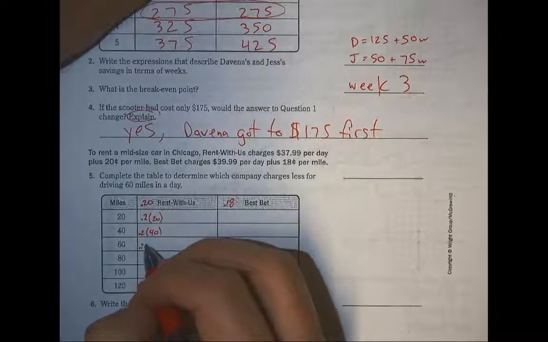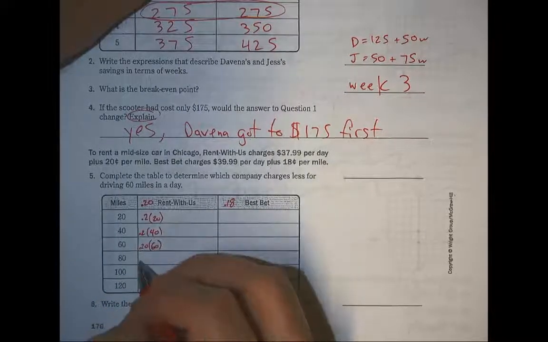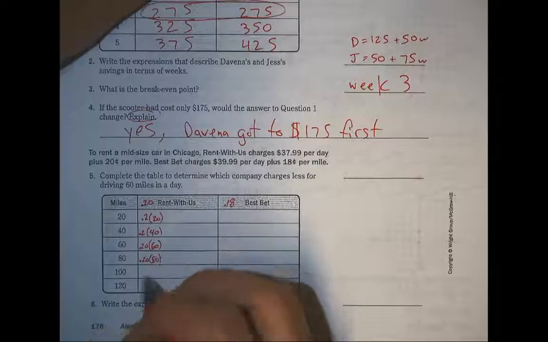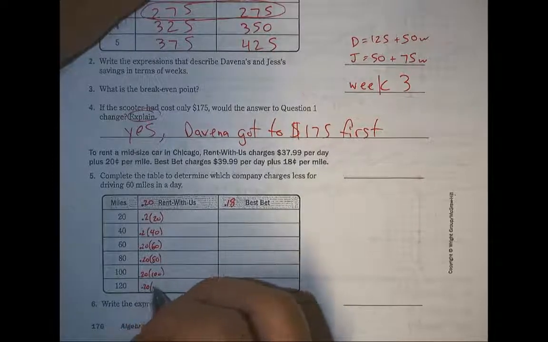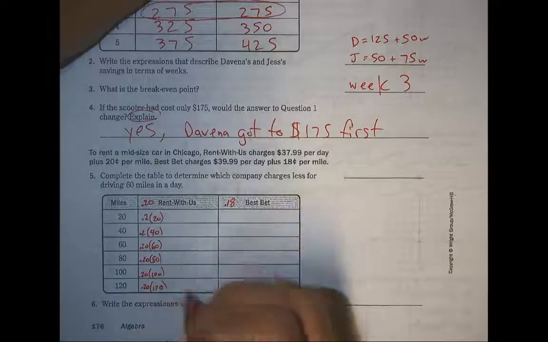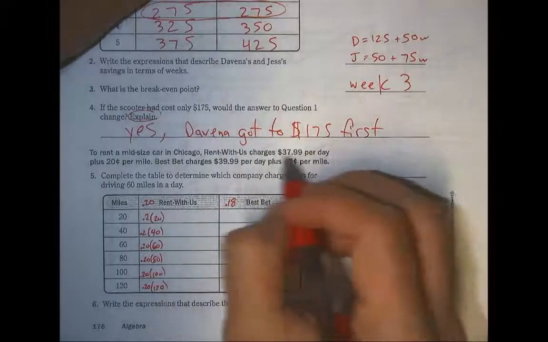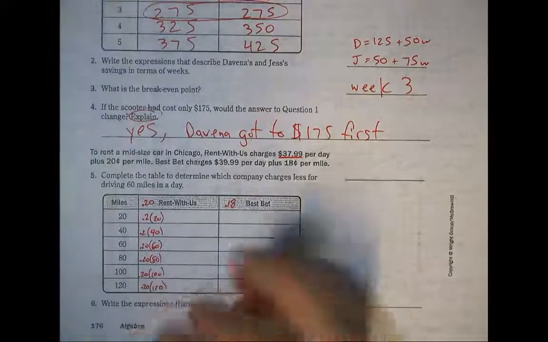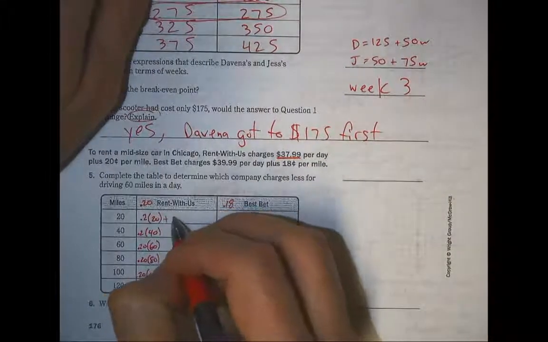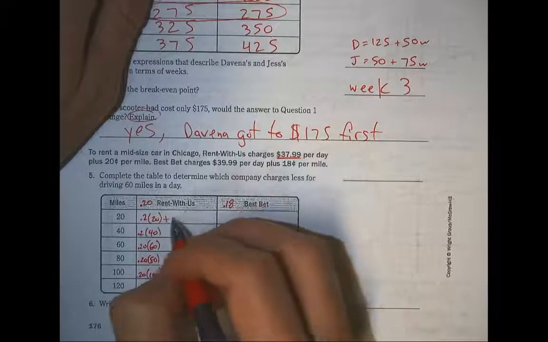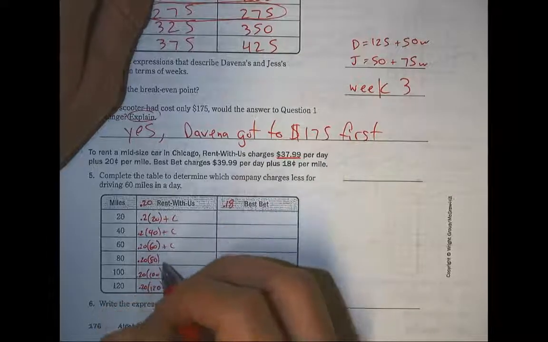If you want to write it as 0.20, that's fine. Times 60, times 80, times 100, times 120. Now that's not going to be my final answer, because I also have to add the original cost. So plus, instead of writing $37.99 every time, I'm going to put a C for cost.